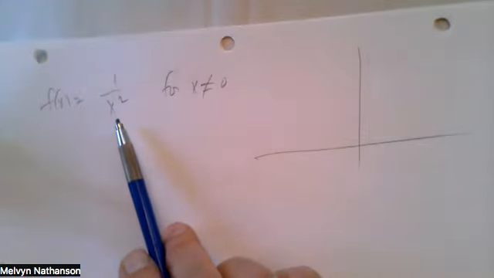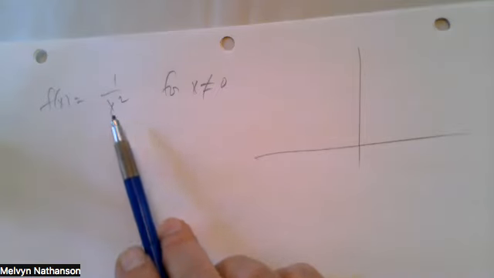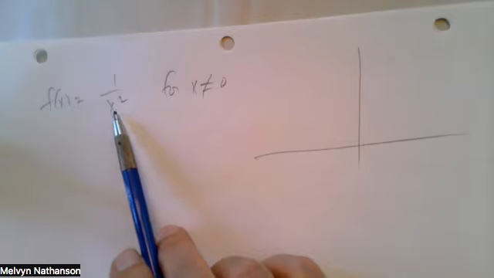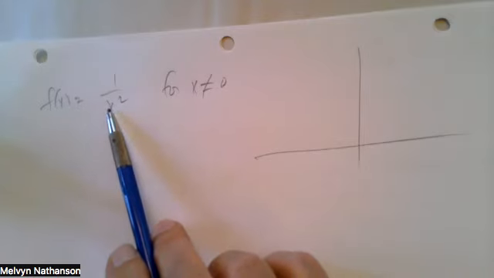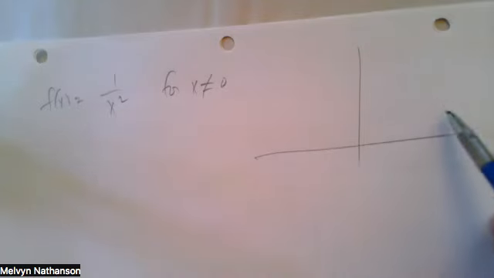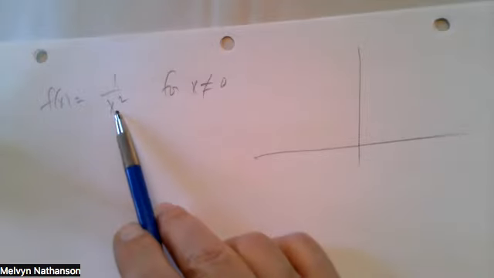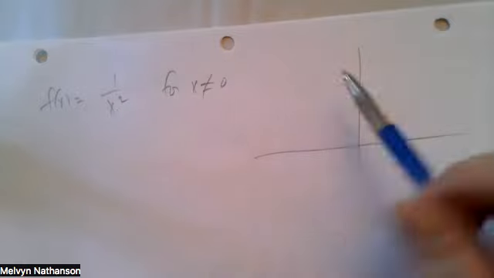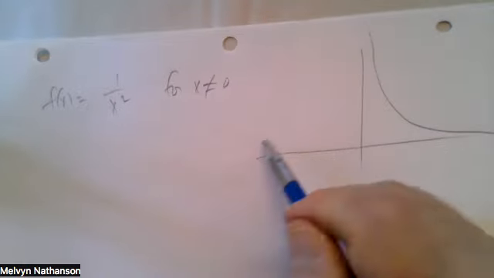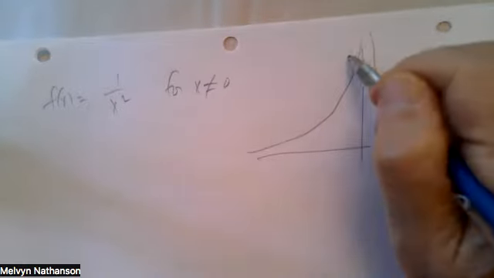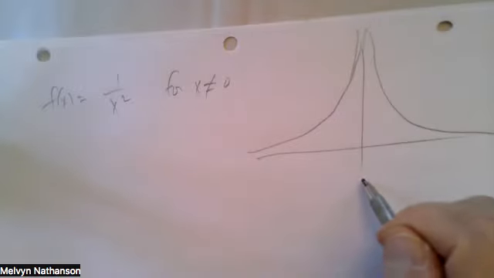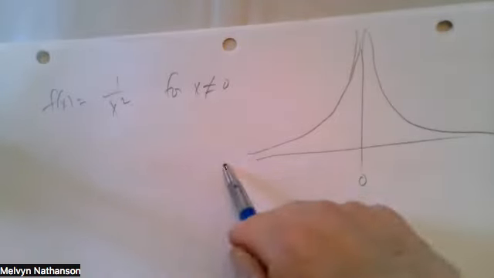First of all, it's 1 over a square, so it's always positive. It's never equal to 0, and it's never below the x-axis. As you approach plus or minus infinity, this denominator is getting bigger and bigger and bigger. The function is going to 0. But as you approach 0, the denominator is going to 0. This function is going to infinity. And the graph of the function looks like this.